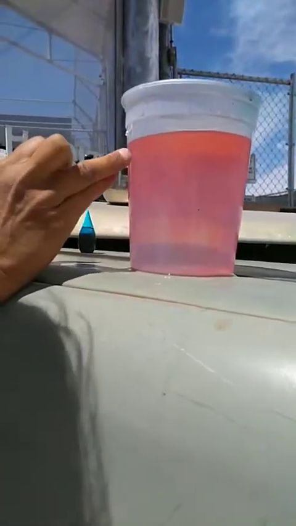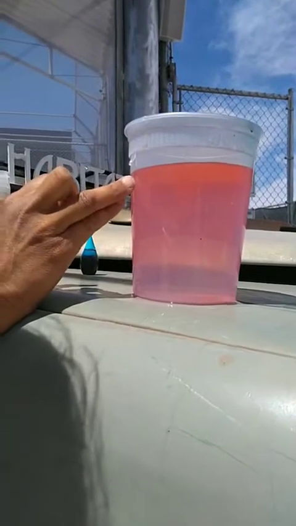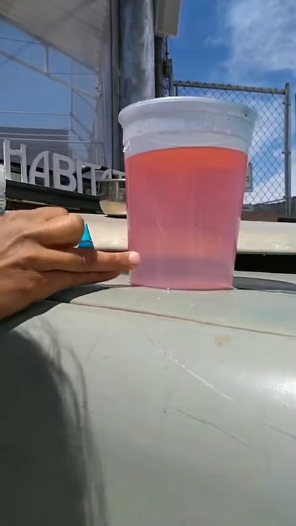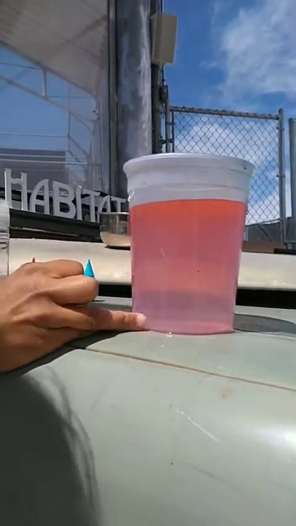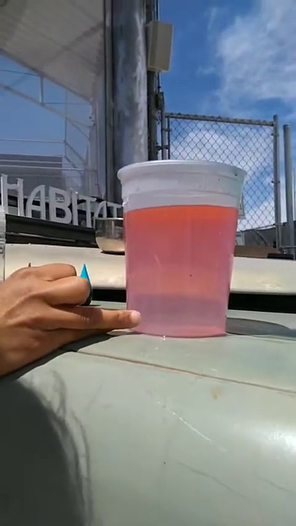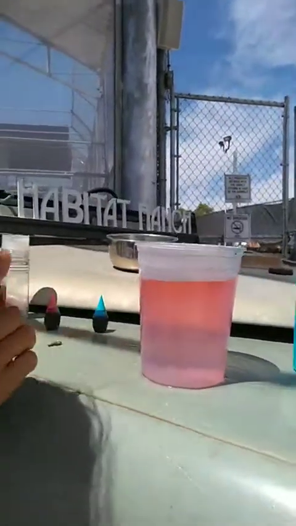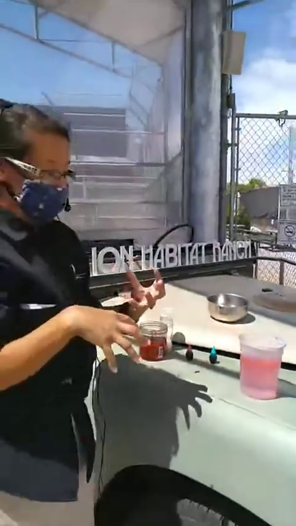You have a really, really dark pink at the top where the warmest water is, and as it goes down to the coldest water that didn't have the dye in it, it'll be lighter. And then as the water starts to mix together, it'll all start to go together.